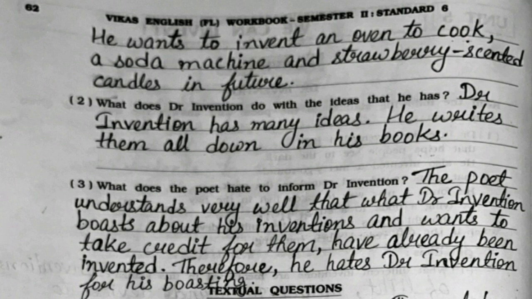Third, what does the poet hate to inform Dr. Invention? The poet understands very well that what Dr. Invention boasts about his inventions and wants to take credit for them have already been invented. Therefore, he hates Dr. Invention for his boasting.